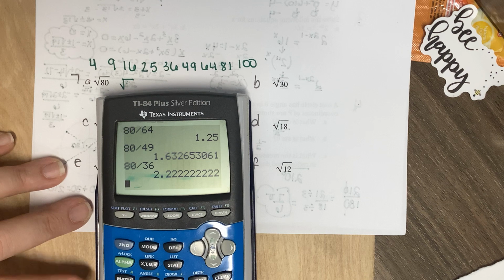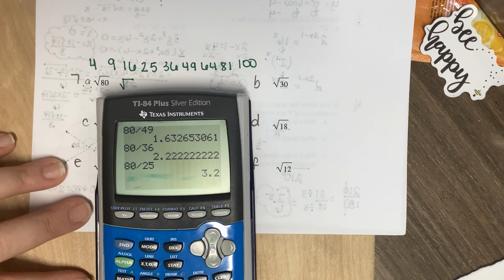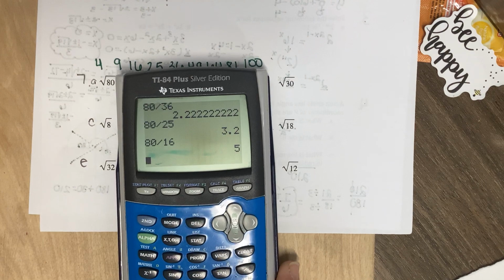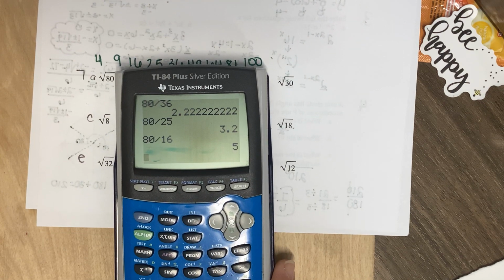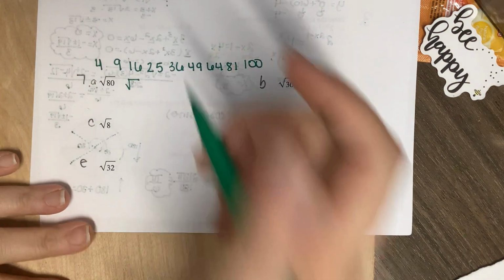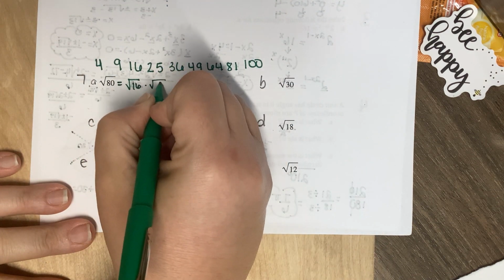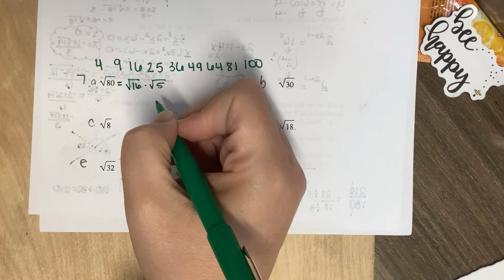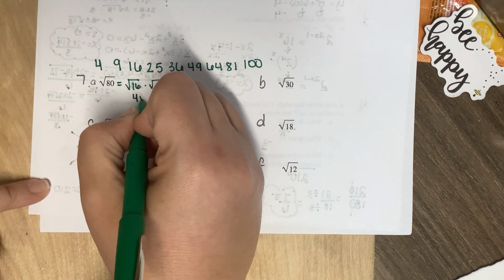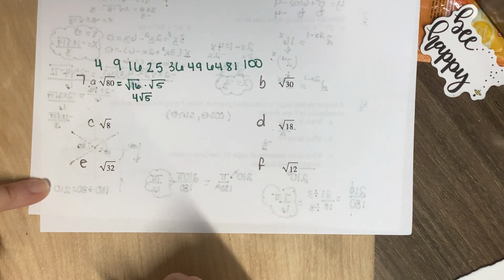Nope. 80 divided by 25. Oh, we're getting closer to pretty, but we're not quite there yet. 80 divided by 16. Oh, there we go. That's what I call a pretty number, which means that 80 can be rewritten as the square root of 16 times the square root of 5. And then we know that the square root of 16 is 4. So 4 square root of 5.